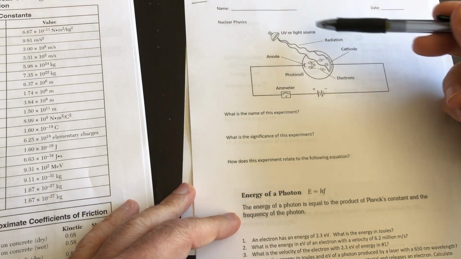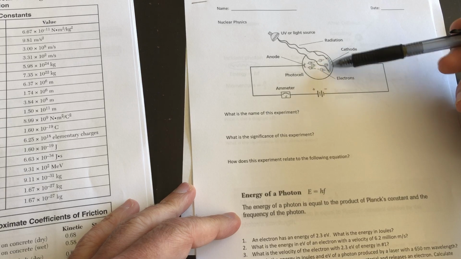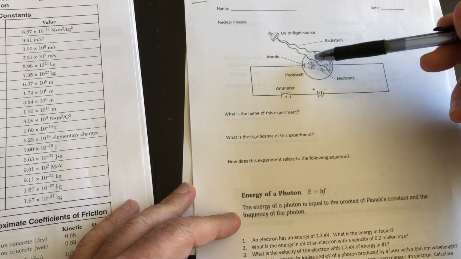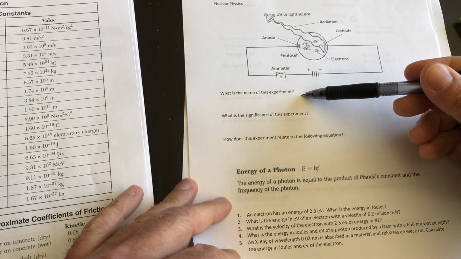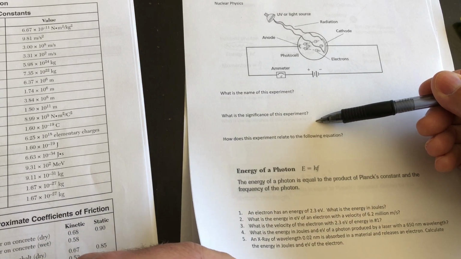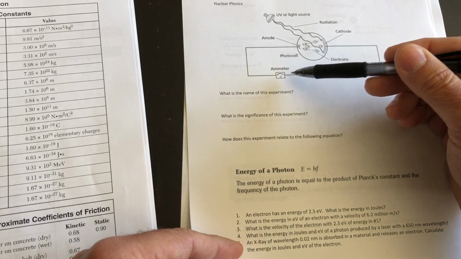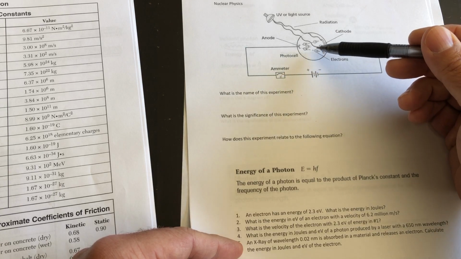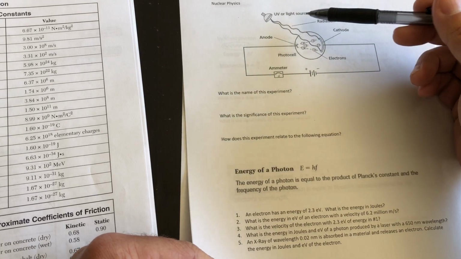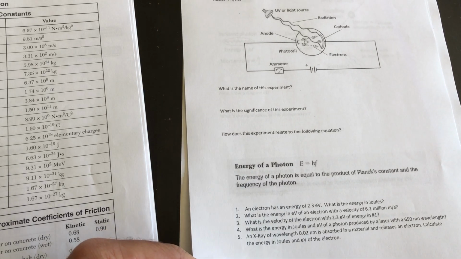This picture here, hopefully you recognize this as the photoelectric effect. Shining the light onto this plate, I have a battery, I have an ammeter, and the electrons are flowing away from the negative side towards the positive side. So the name of this experiment: photoelectric effect. What does the photoelectric effect prove? Well, because we can measure the current here, we can determine that the electrons always have specific amounts of energy. So therefore the light must have specific amounts of energy. Therefore light must be particles.